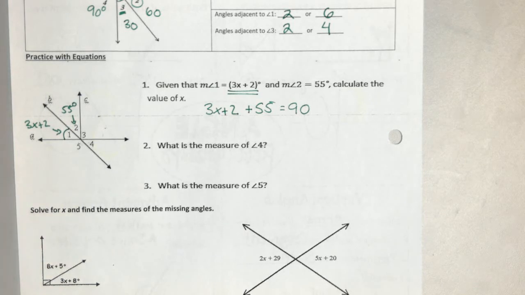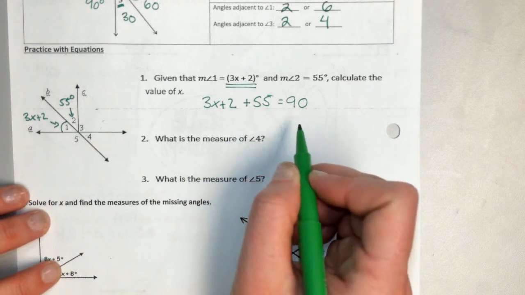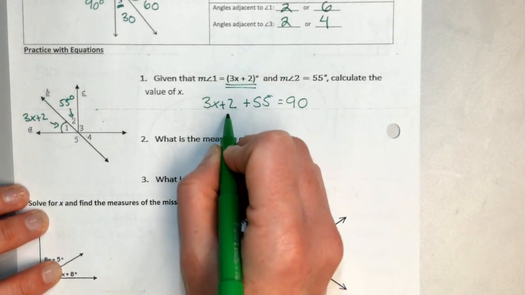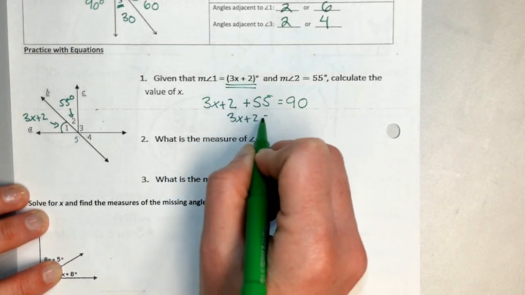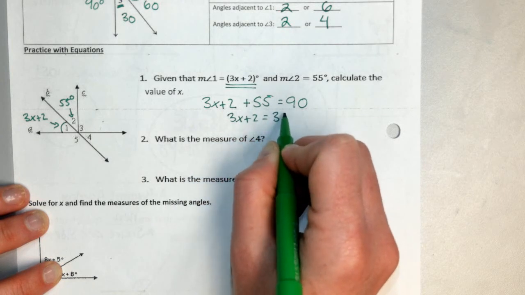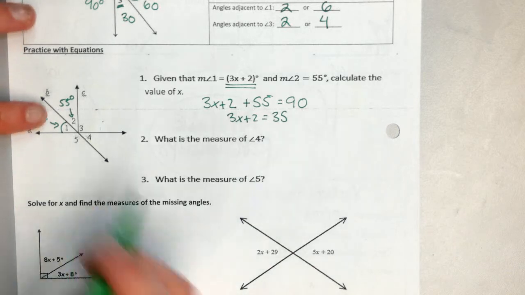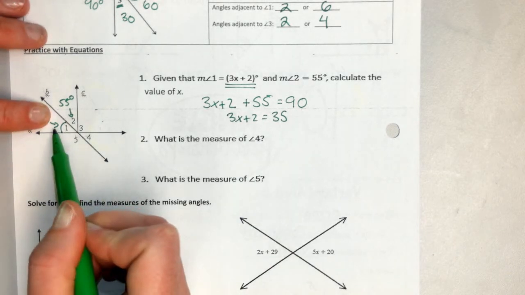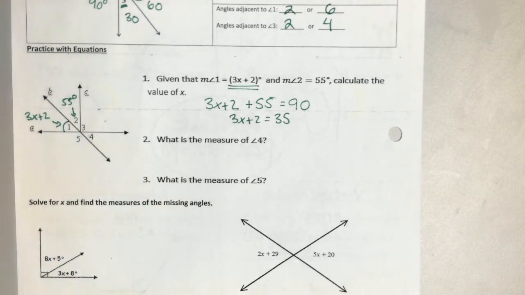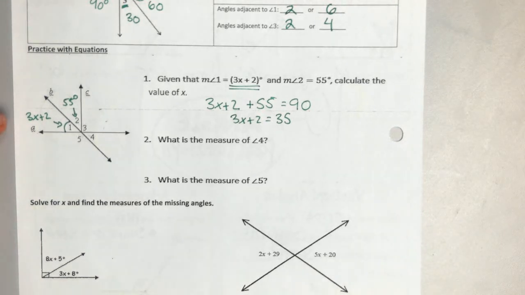This is an equation. You can subtract 55 from both sides to start. Some people might just like to say 55 plus 35 is 90, so 3x plus 2 should be 35 degrees.